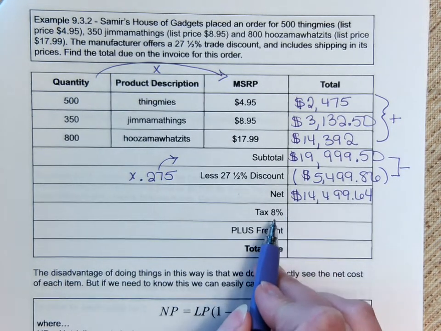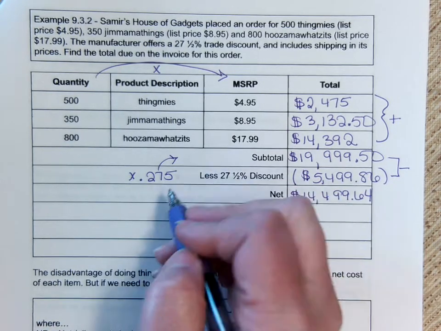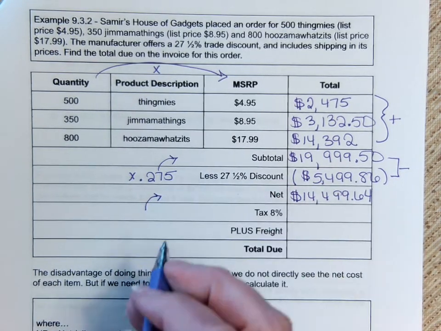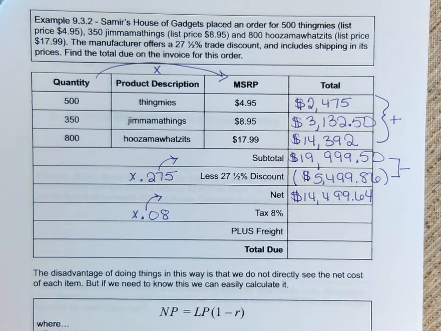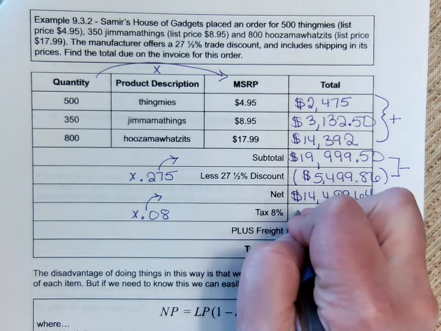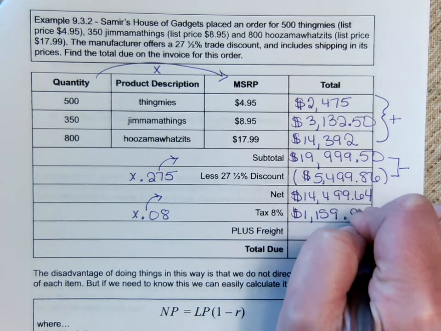And in this case, our tax is going to be 8%. So we're going to, again, take our net and multiply by 0.08. So 14,499.64 times 0.08 is 1,159.97.